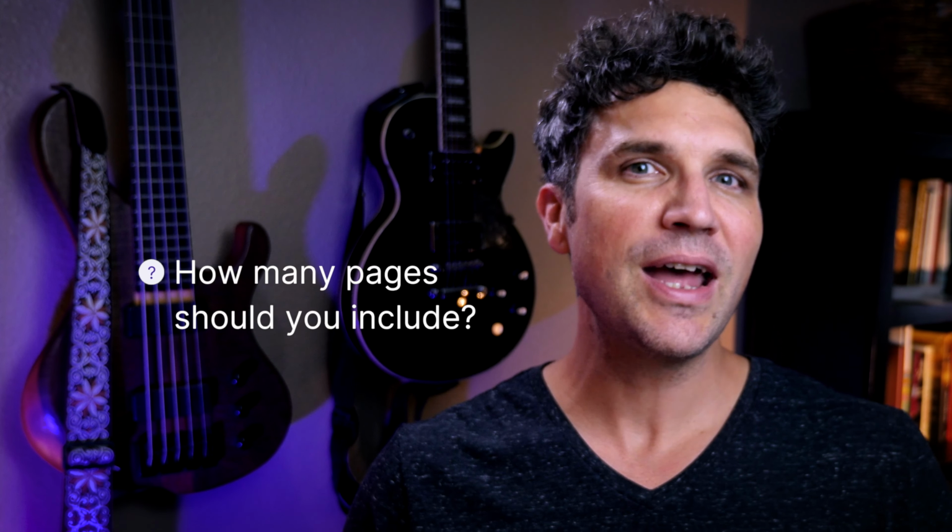How many pages should you include? Most experts agree that you should have no more than 7 pages linked in your main navigation. If you've ever dealt with toddlers, you probably know that too many choices can be a bad thing. Turns out we adults also don't do well with too many choices. That doesn't mean you have to fill each of those 7 spots.